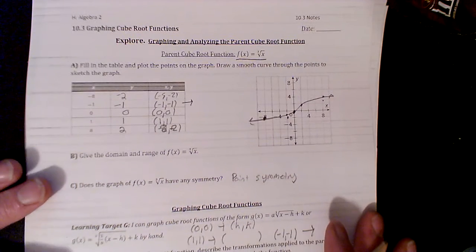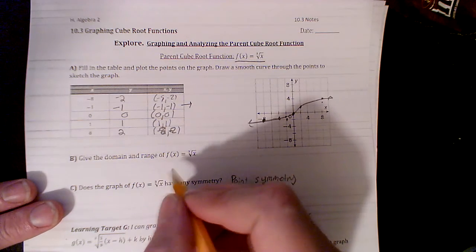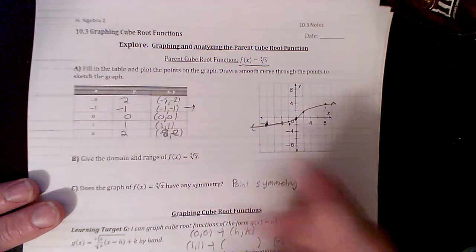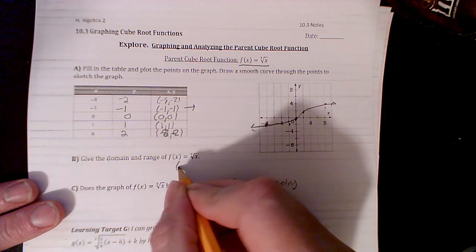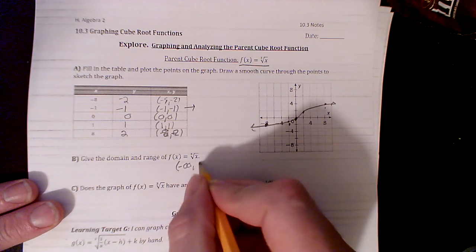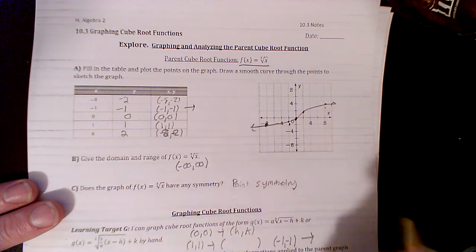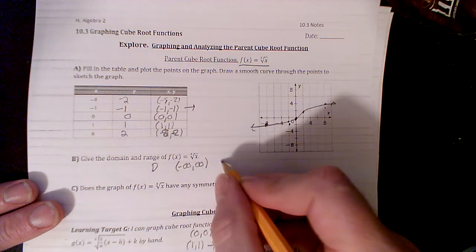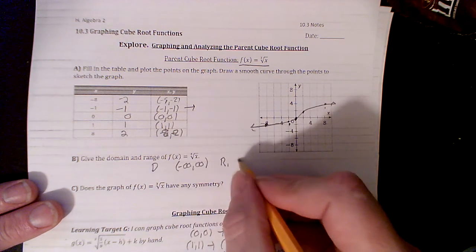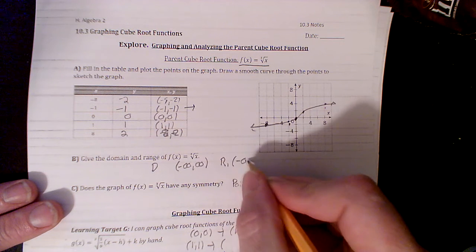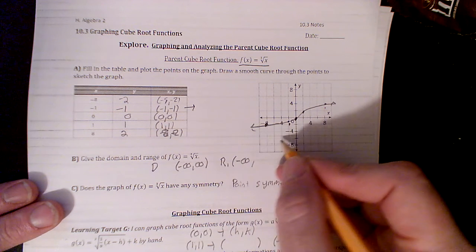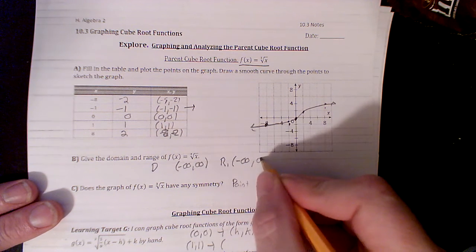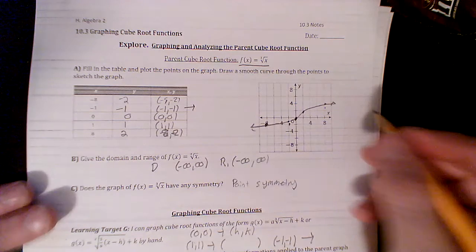Alright. The domain. Well, you know what? This has no limits. We didn't have to restrict the domain. So now my domain goes all the way from negative infinity to positive infinity. And although it doesn't ask it, oh, it does, domain. Let's list range as well. My range goes all the way down to negative infinity, although it doesn't do it very quickly, does it? And all the way up to positive infinity at a much slower rate.